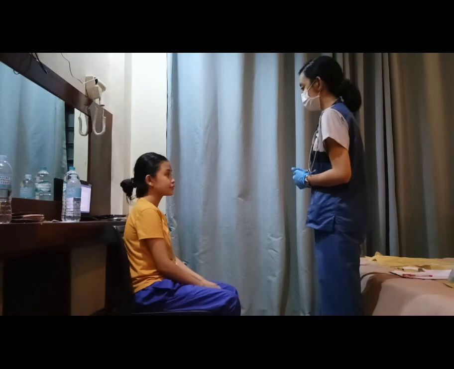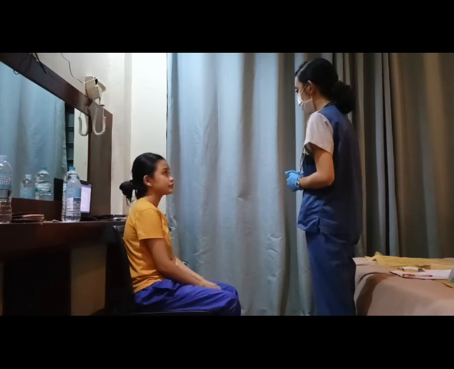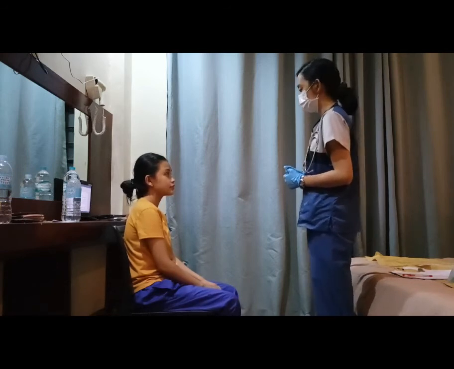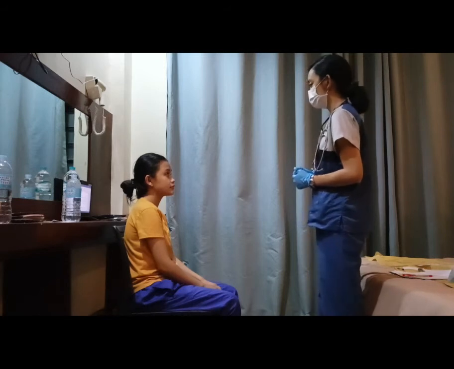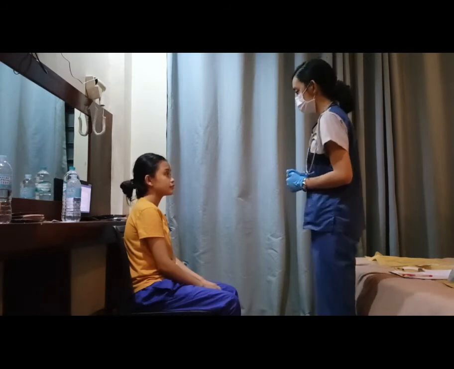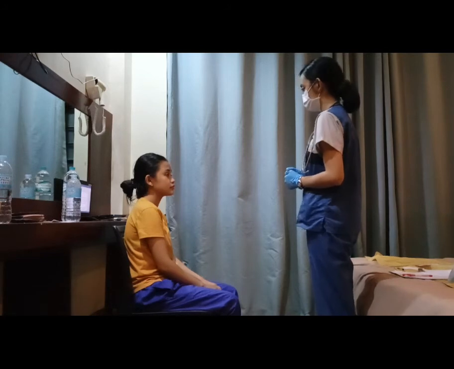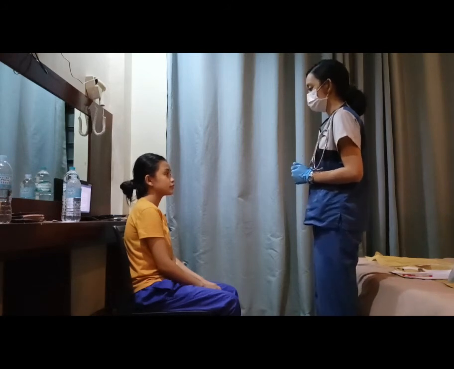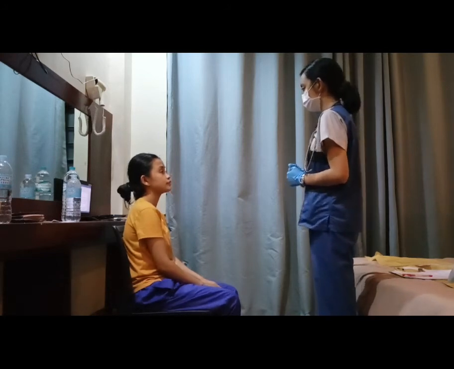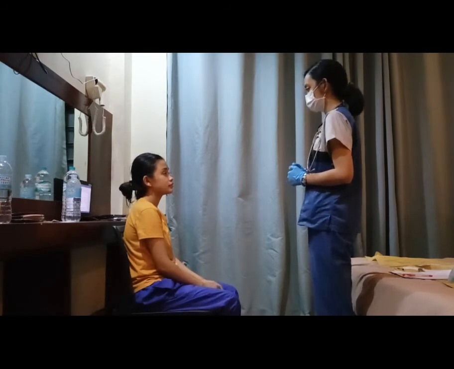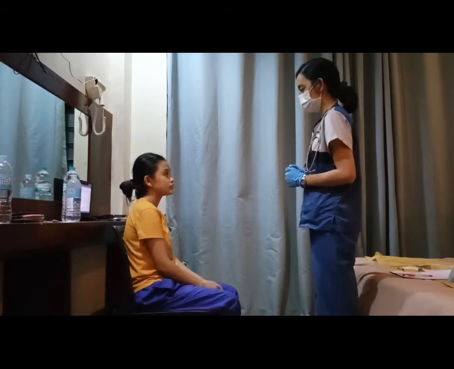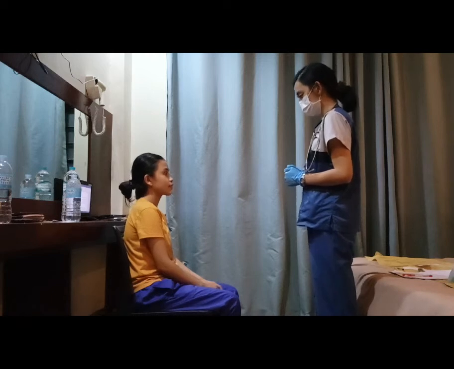For the patency test, ma'am, this is done by occluding one nares and letting you inhale and exhale on the nares that is not occluded. So this is to check the state of being open or unobstructed of the nasal patency. So can we start, ma'am? Yes, ma'am.